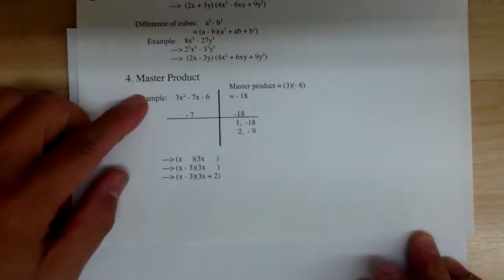Open your book to page 312. This is lesson 11.4. This lesson is on factoring a trinomial. Okay, so this is going to be your step 4.